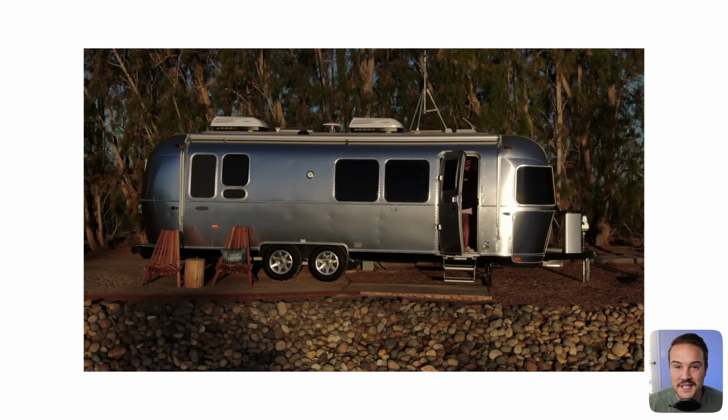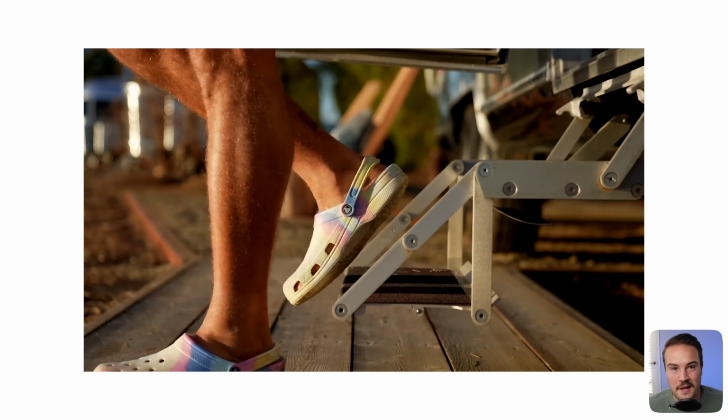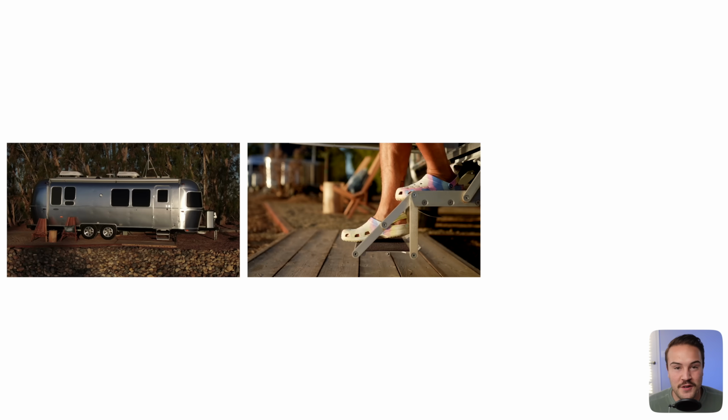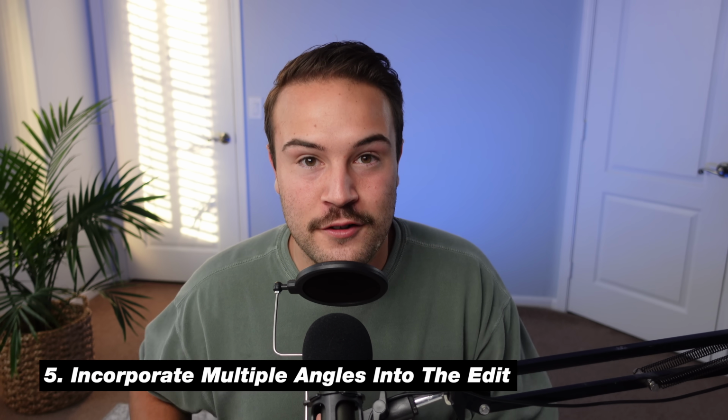This is it. This is the dream. So Casey opens up the doors, he walks down the steps, and then he turns and looks at the camera. Now, if you didn't notice, there were 3 different camera angles there. And that's the first thing that he does really well, which is get multiple angles for his edit. Now, he didn't have 3 cameras. He actually just did this 3 different times to get a different angle for each take.